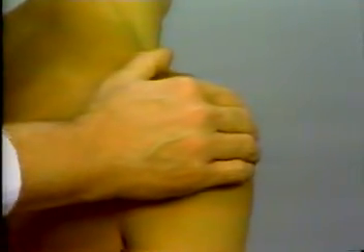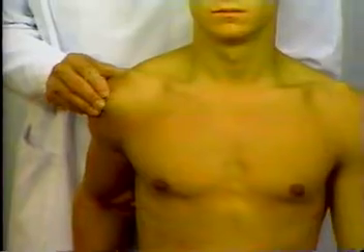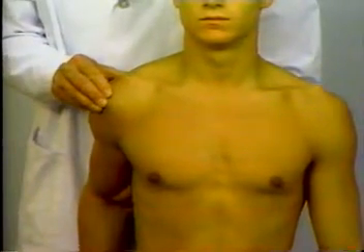Return to the greater tuberosity previously identified, and by passively extending the shoulder, the examiner can palpate the region of the tendinous insertion of the supraspinatus tendon.